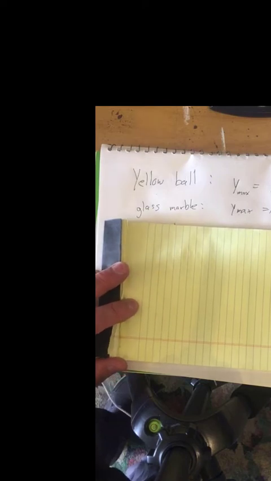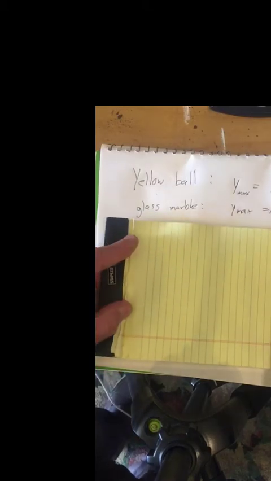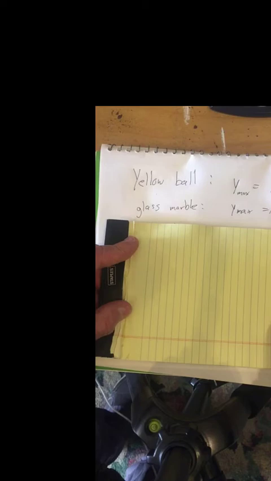All right, from the video you saw that the yellow ball reached a height of 1.9 meters and the glass marble reached a height of 1.7 meters. The yellow ball went further because it's lighter, so the glass marble was not able to get as high because it had a smaller initial velocity. We'll be calculating the initial velocity of both of these using the approach we learned earlier in the semester for the free fall kinematics problem.